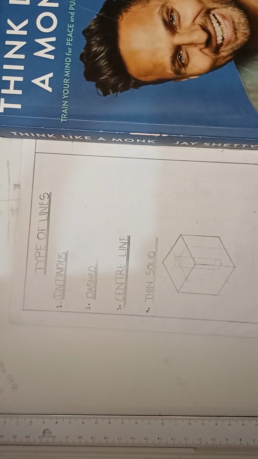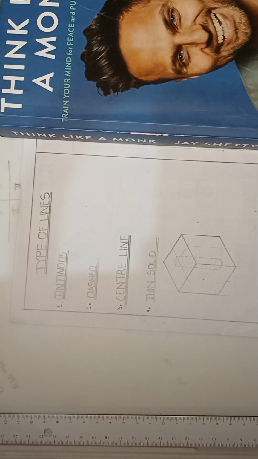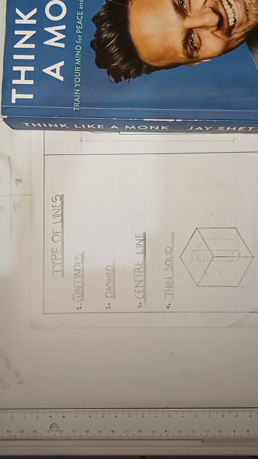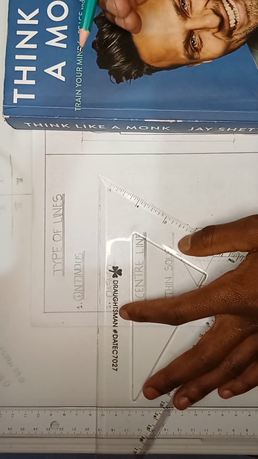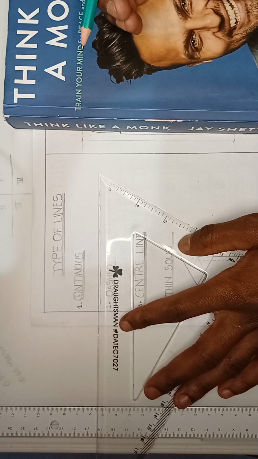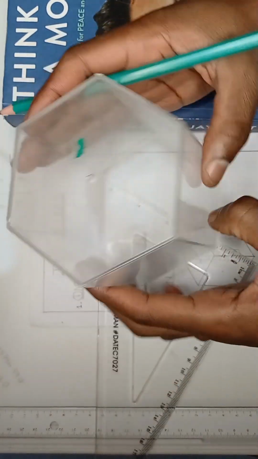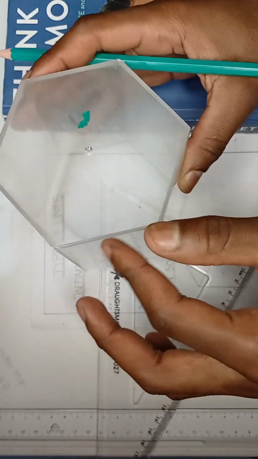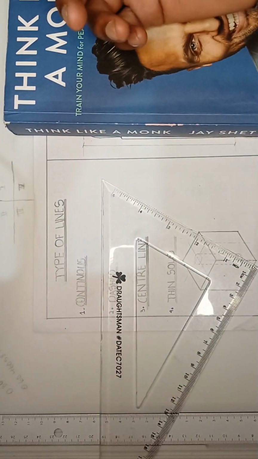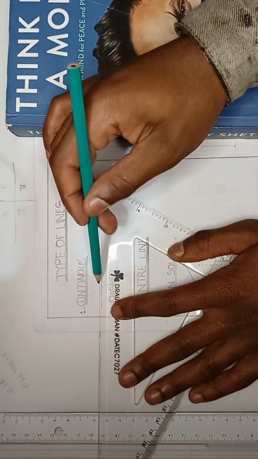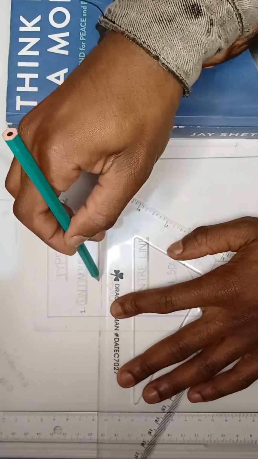Okay, now I'm only going to do a demonstration of how these line types look. Okay, starting with the continuous line. A continuous line is a line that shows us the visible edges, meaning we can see them. Let me show you. The visible edges on this shape will be the outer lines. Okay, this is how you draw a continuous line with a thick solid line so that we can see it.